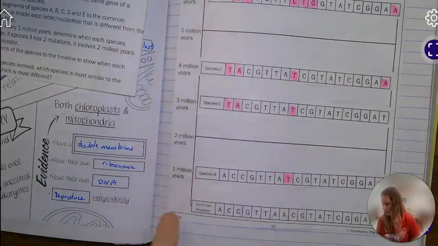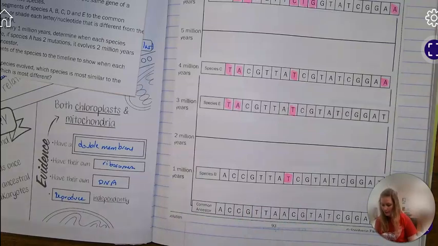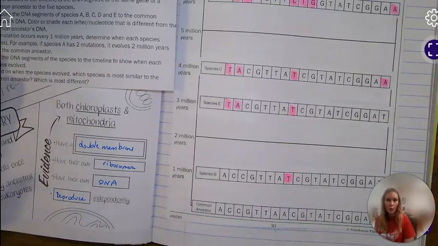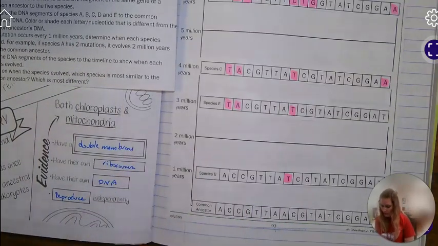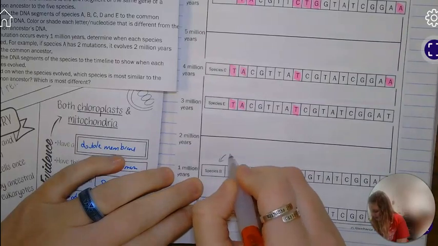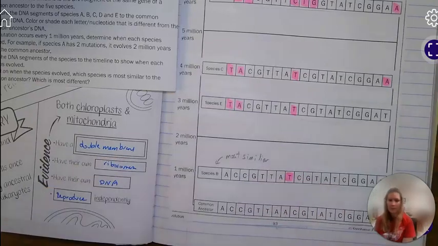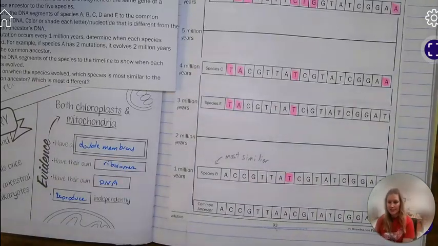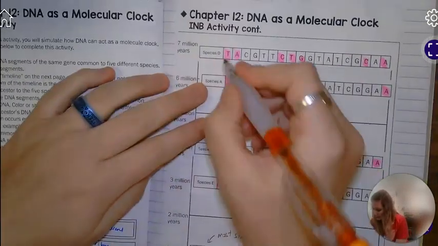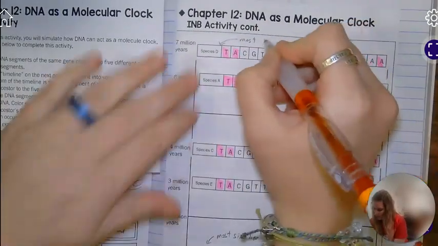Now I have my molecular clock, so I can see how closely or distantly these strands of DNA are related to my common ancestor. So their question is, based on when the species evolved, which species is most similar to the common ancestor and which is the most different? Species B is going to be the most similar, because it only has one nucleotide difference. And species D is going to be the most different.